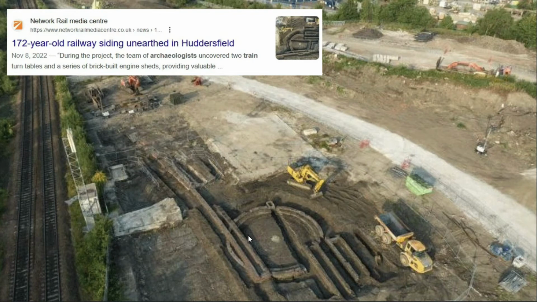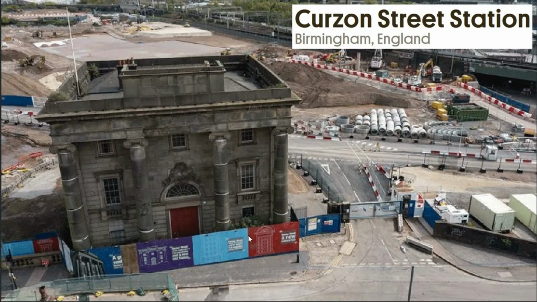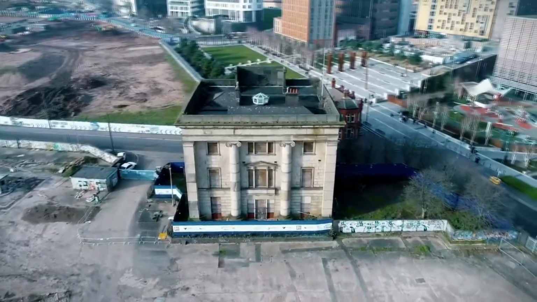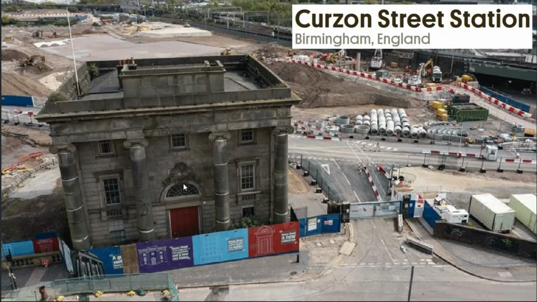It seems like it was buried. Now we'd be told this was intentional, but I think it might be because of what we're referring to as the mud flood. Now, sticking in England, there's another train station, the Curzon Street Station, and I think that the official history says this dates to the 1830s.